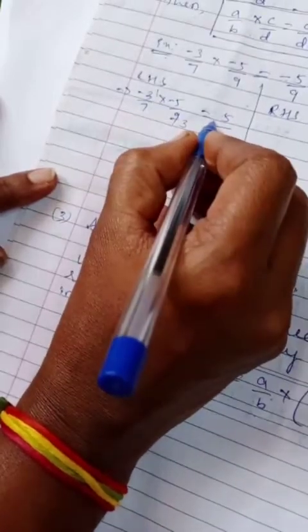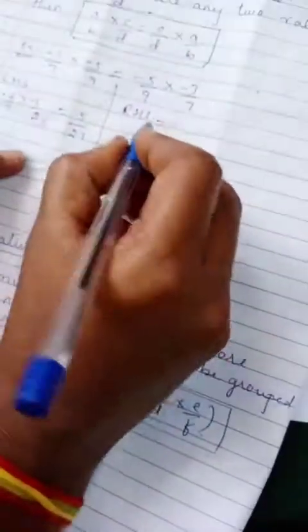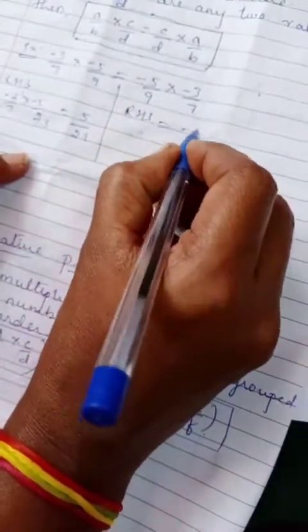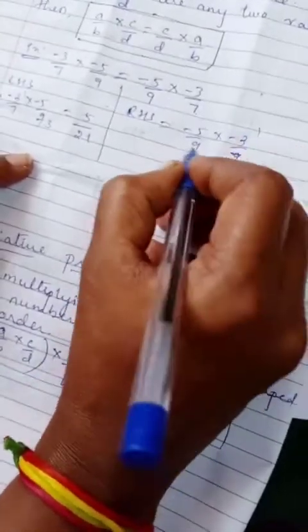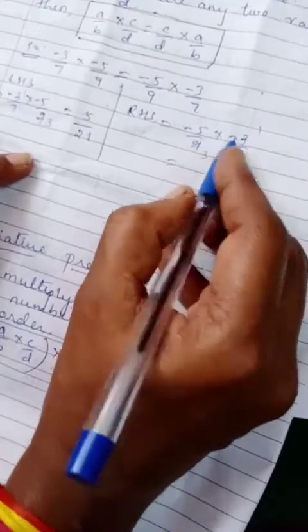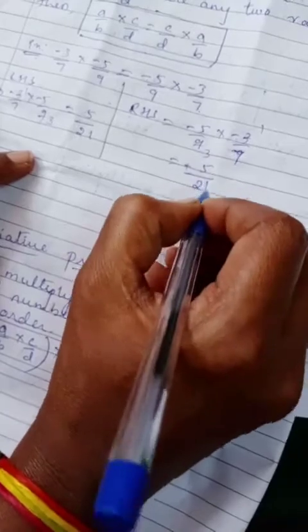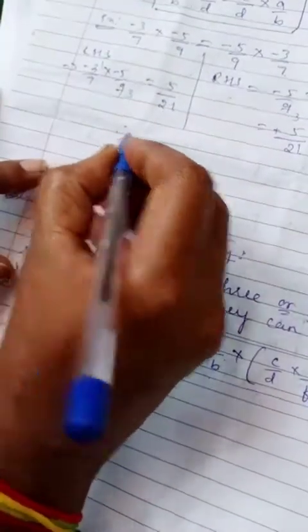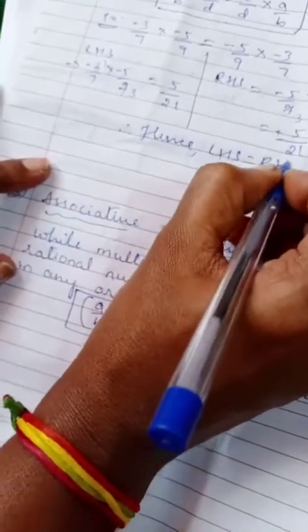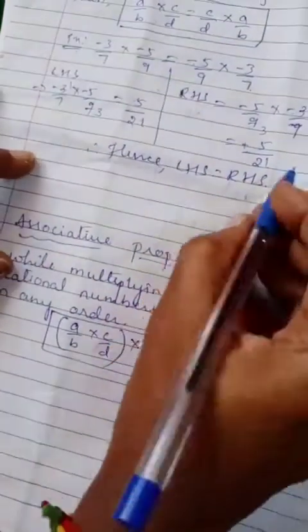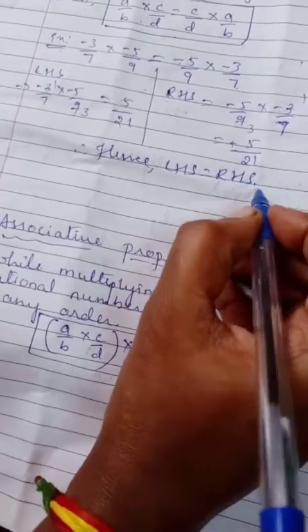Minus into minus becomes plus, 5 by 21. In the RHS, minus 5 by 9 into minus 3 by 7. Here 3 ones are 3, 3 threes are 9. Minus into minus is plus, 5 ones are 5, 3 sevens are 21. Hence LHS equals RHS. Therefore, the commutative property of rational numbers in multiplication holds good.